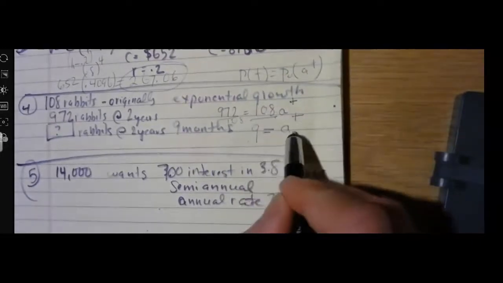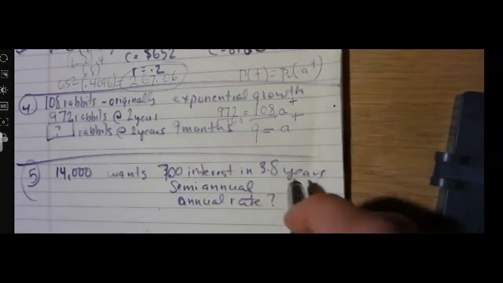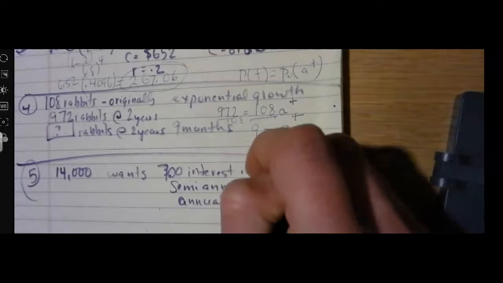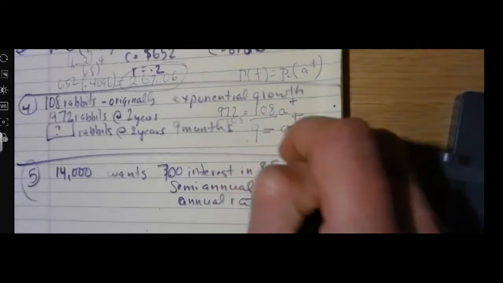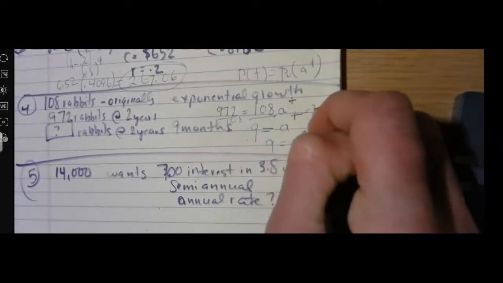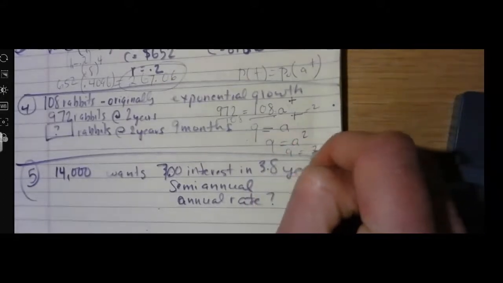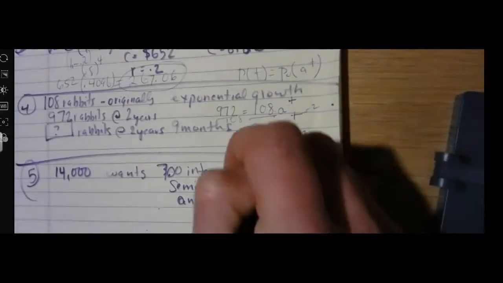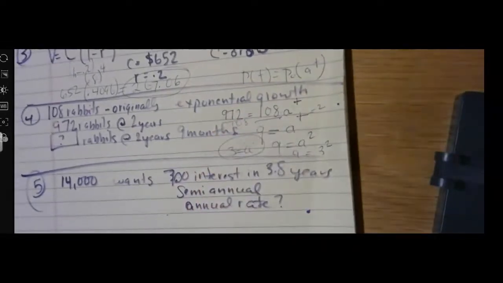So if 9 is equal to A to the t, we're going to try to change these to match them up, right? So we could say that 9 is equal to, we know it's squared, so 9 is equal to A squared because t is 2, for 2 years. So then we say 9 is equal to what? 3 squared. So we could see that A is equal to 3. And since A is equal to 3, we could figure out the rest of what they want to know. So that's part A.